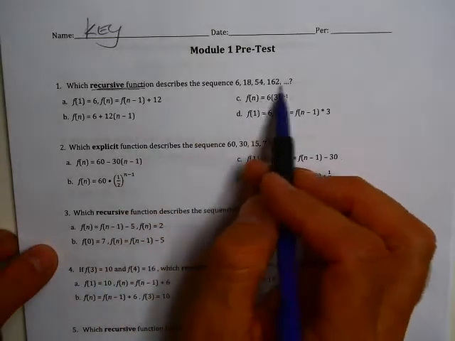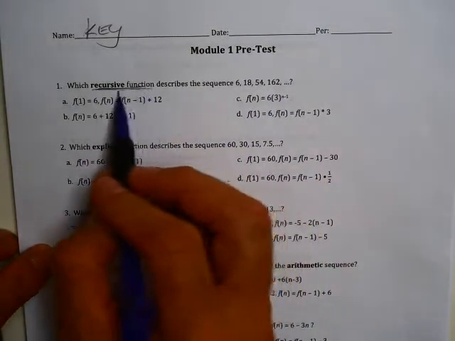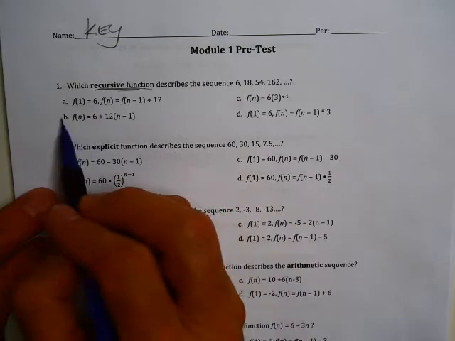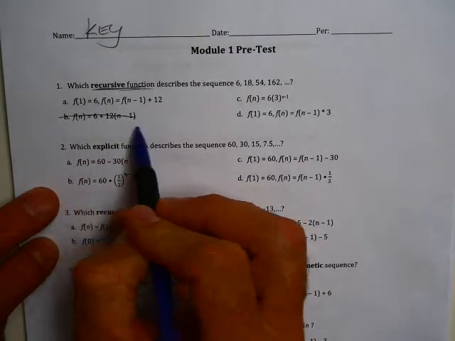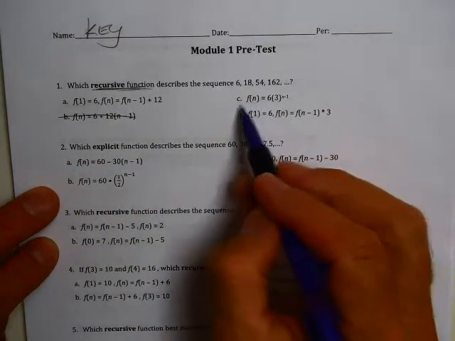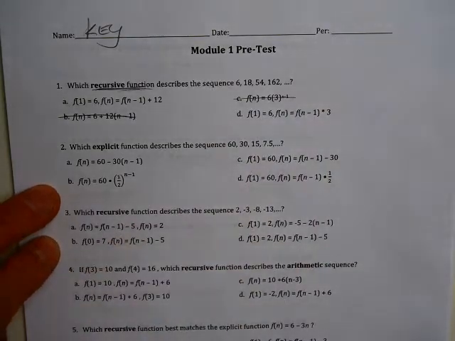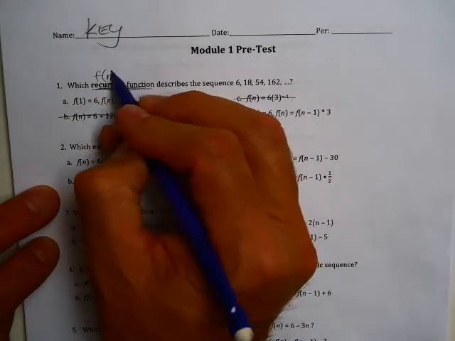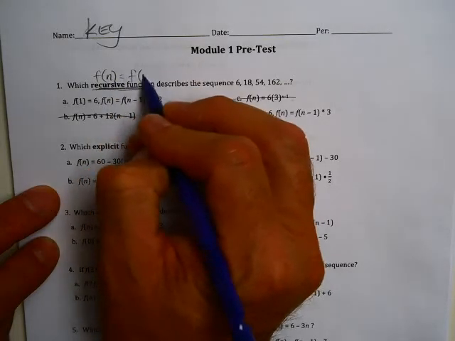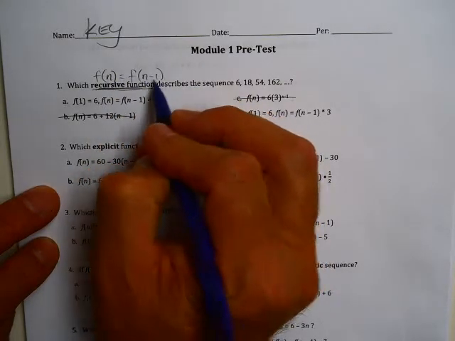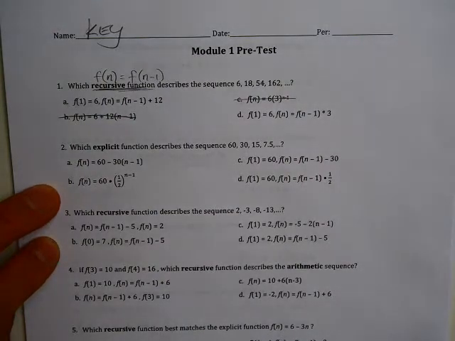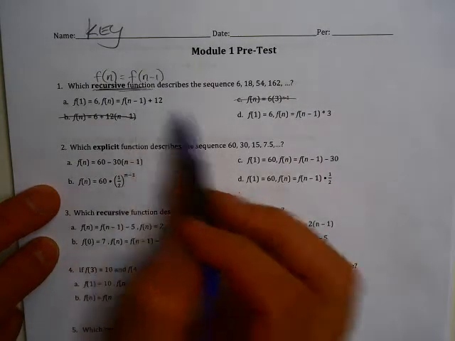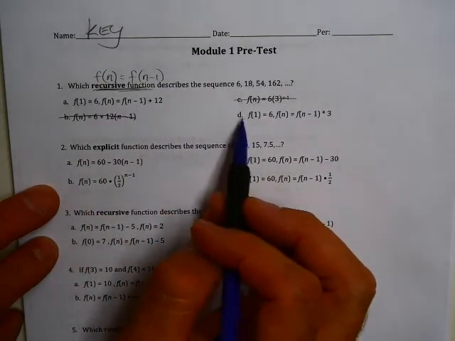So before I even look at what the sequence is, it's saying recursive function. Now I can eliminate B and C because neither is written in a recursive form, which would start with something like f of x or f of n equals f of n minus 1 or something like that. Has got to be in that for that recursive form. So that gets us down to these two guys.